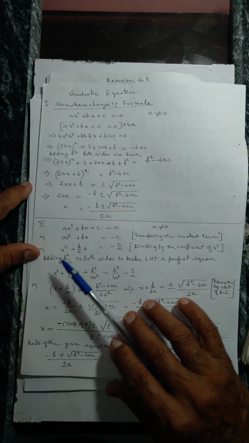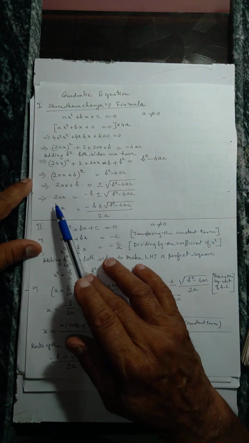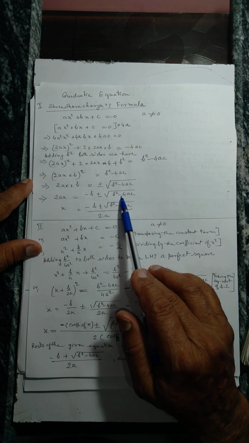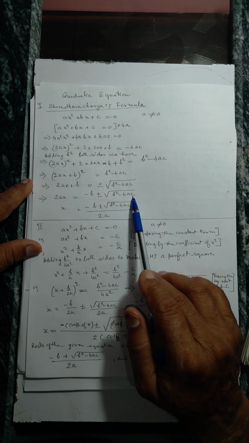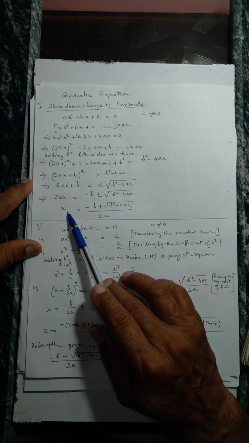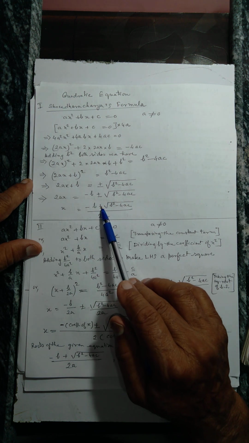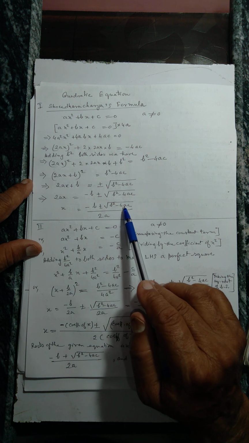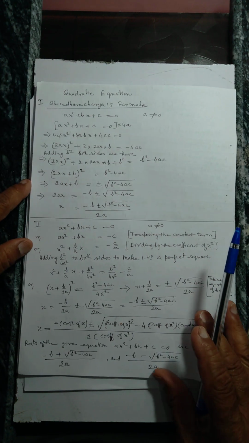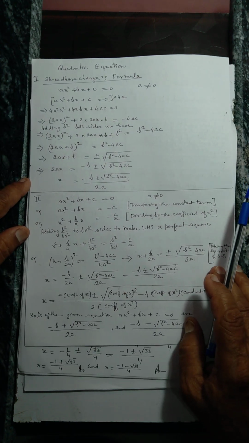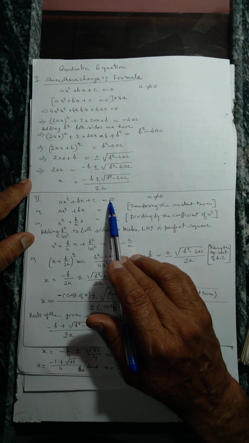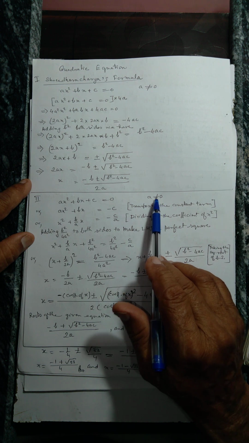So 2ax will be equal to minus b plus minus root of b square minus 4ac. So x will be equal to minus b plus minus root b square minus 4ac whole divided by 2a. Now the second method to derive the formula for the quadratic equation is ax square plus bx plus c equal to 0, where a is not equal to 0.